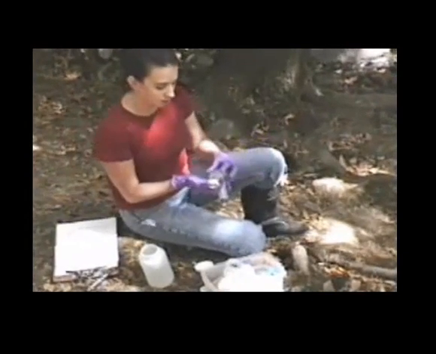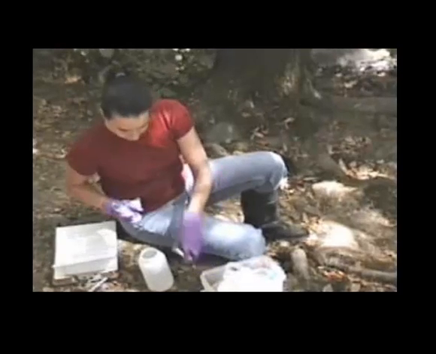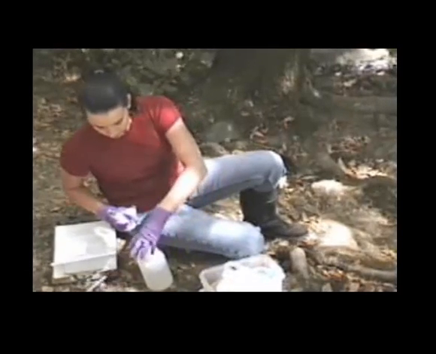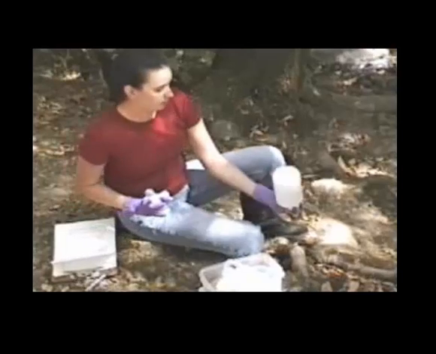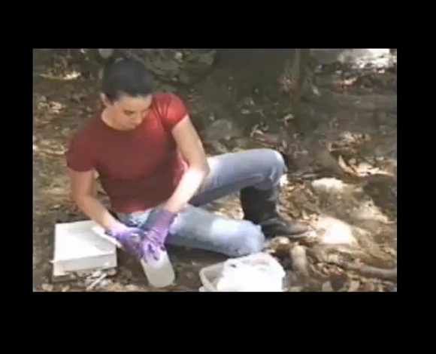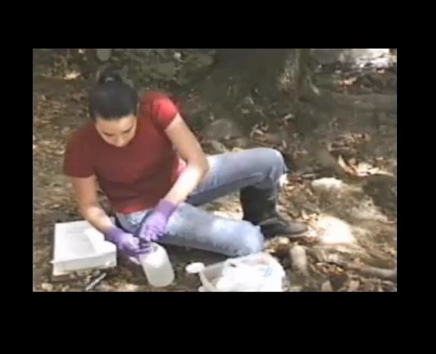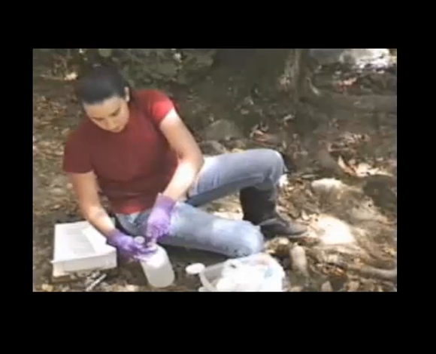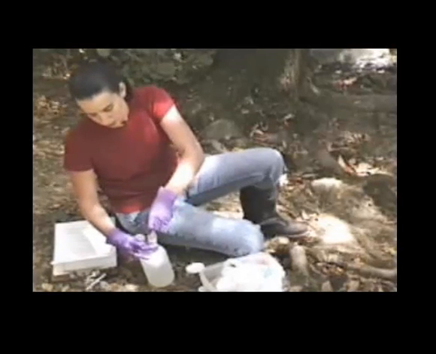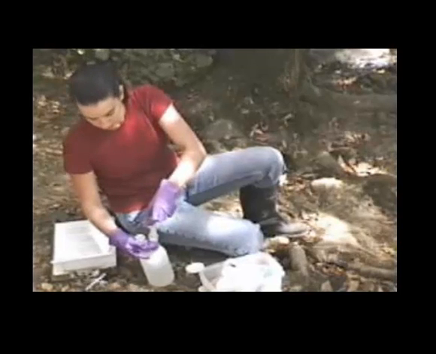It's something that needs to be recorded at the end. So for this sample, we're going to use 2 syringefuls, which is 120 milliliters.